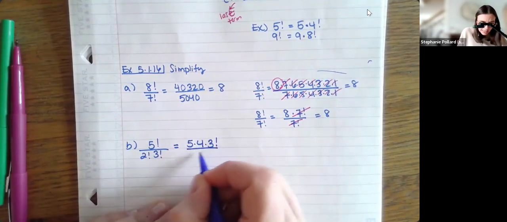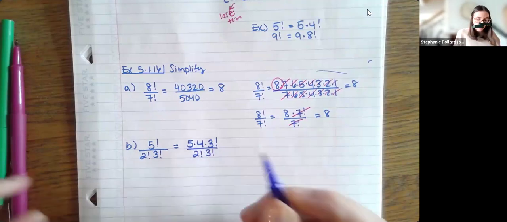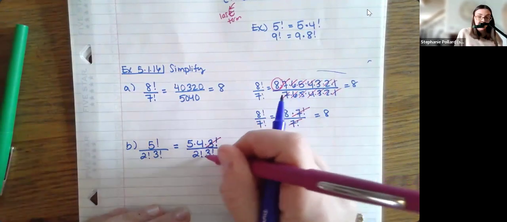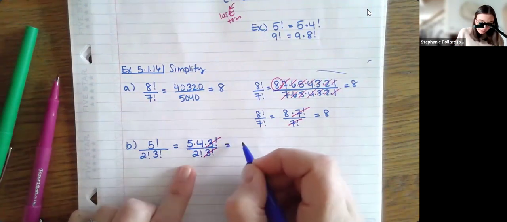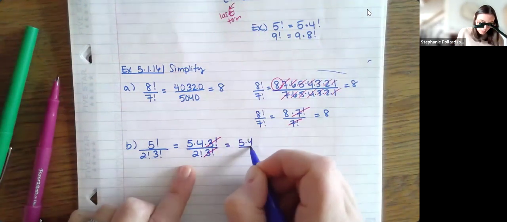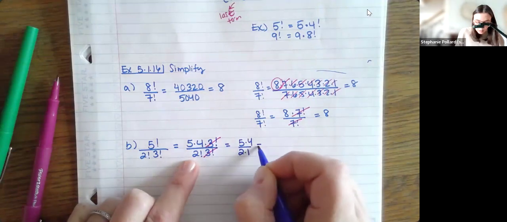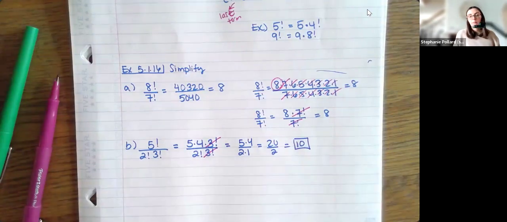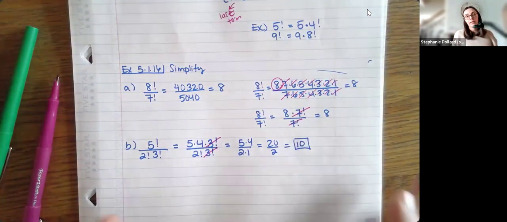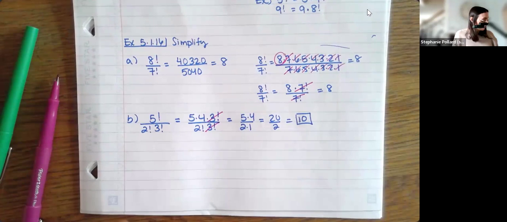The reason is that in the denominator, I have a nice 3 factorial that I can cancel right away. Then I'm left with just 5 times 4, and 2 factorial, 2 times 1. So 20 over 2 is 10. Again, this is just one way to do it, but it's a really nice, helpful way.